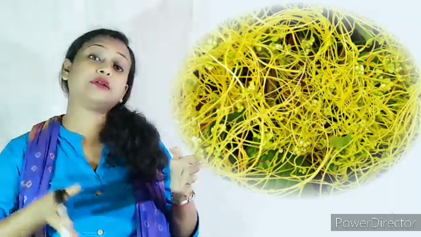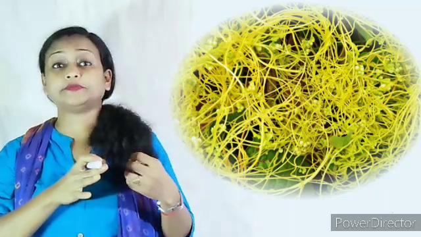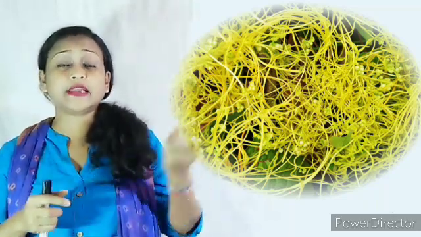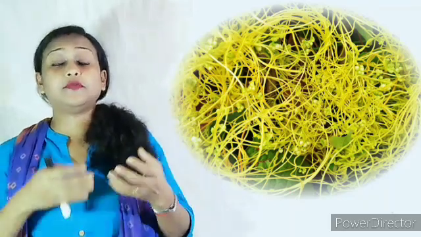The host plant is the plant on which the total parasite is growing. So total parasites grow on the host plant and take the food of the host plant.